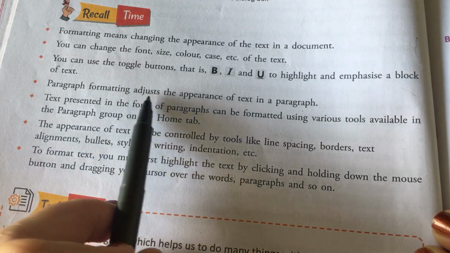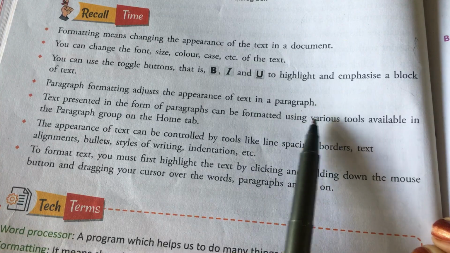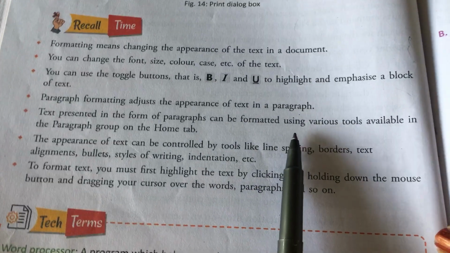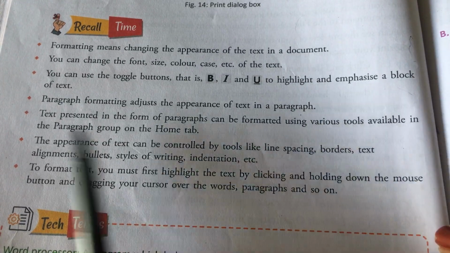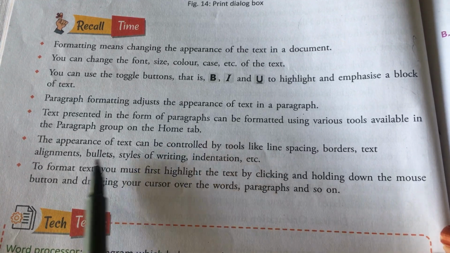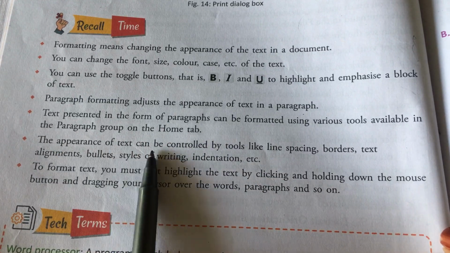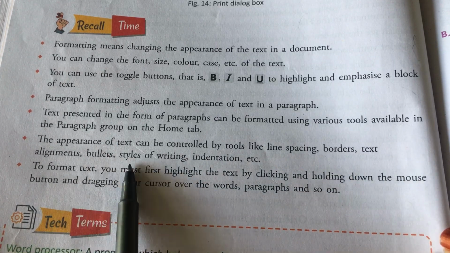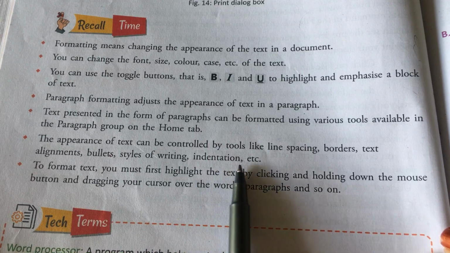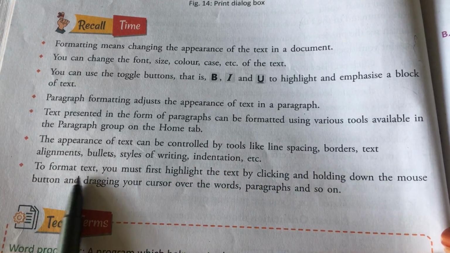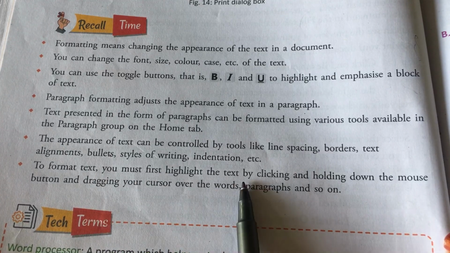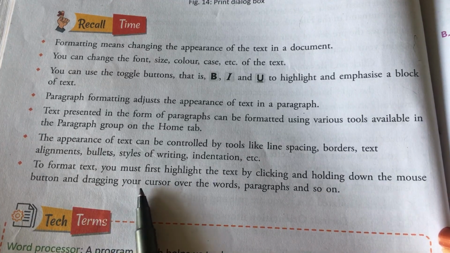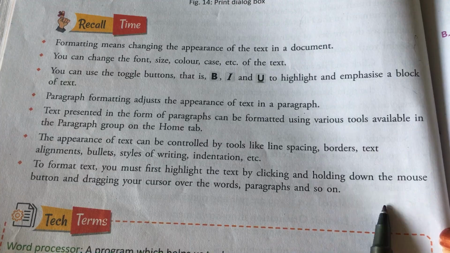Paragraph formatting adjusts the appearance of text in paragraph. Text presented in the form of paragraph can be formatted using various tools available in the paragraph groups on the Home tab. The appearance of text can be controlled by tools like line spacing, borders, text alignment, bullets, styles of writing, indentations, and etc. To format text, you must first highlight the text by clicking and holding down the mouse button and dragging your cursor over the words, paragraphs, and so on.